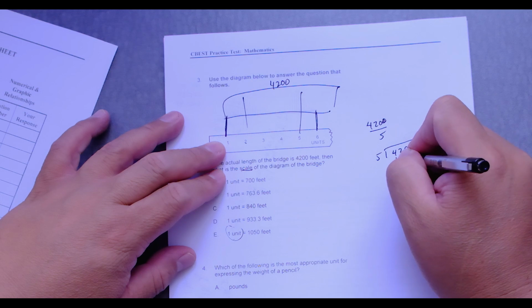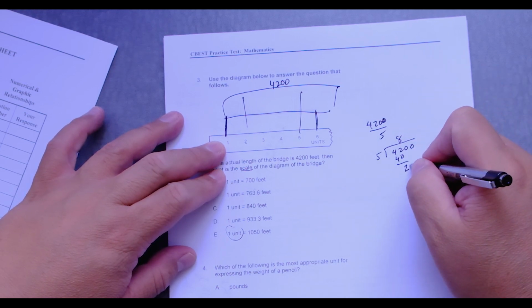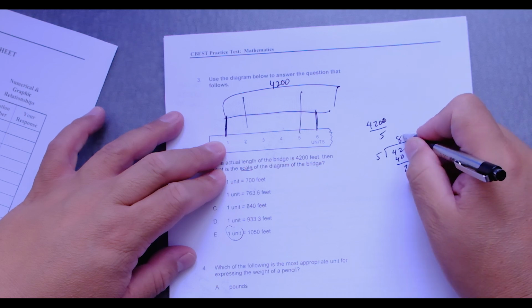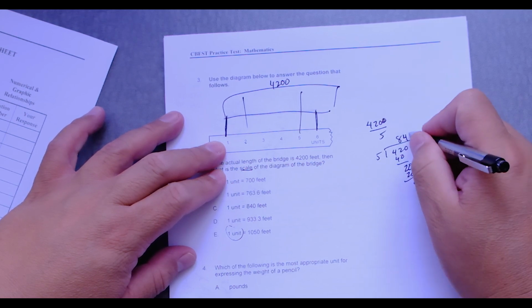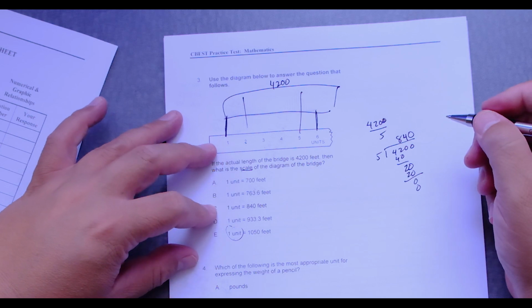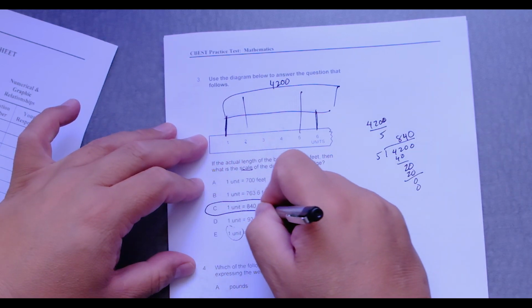5 goes into this, right? This is 40. That's 8. And then this is 2. Then 0, 20. Gives you what? 4. 0, and then another 0. Okay, so 840, here it is, 840 feet.